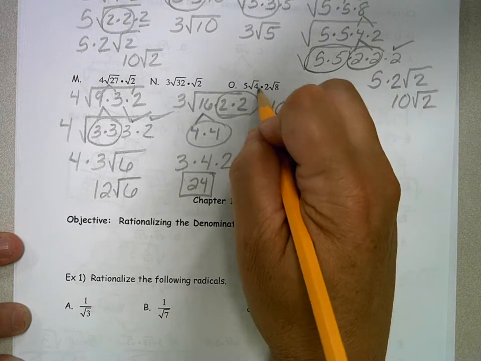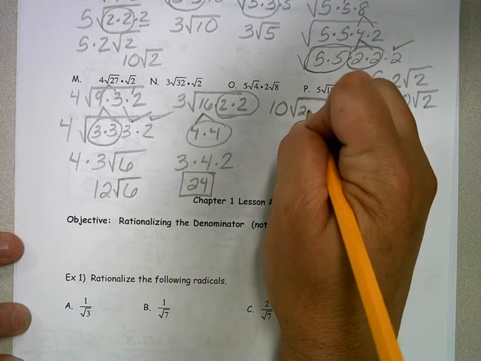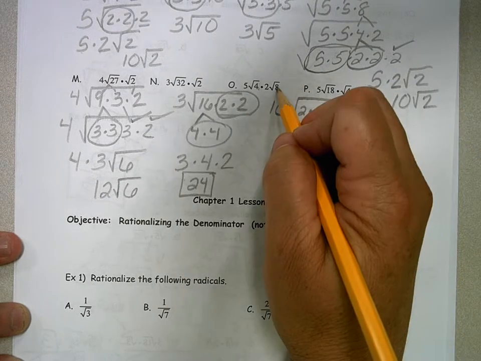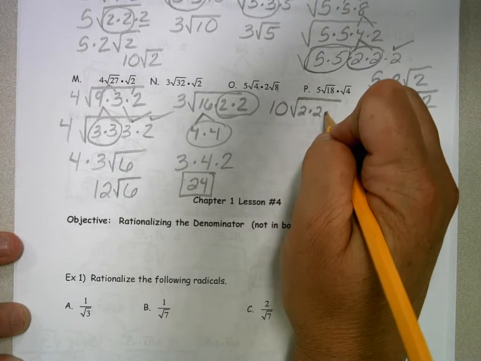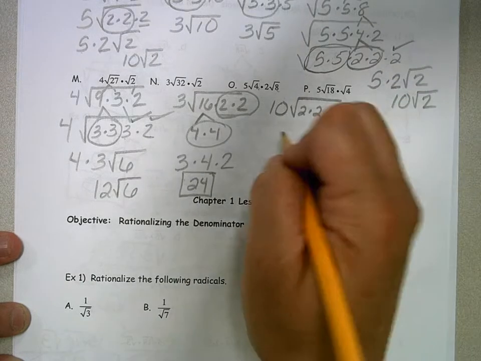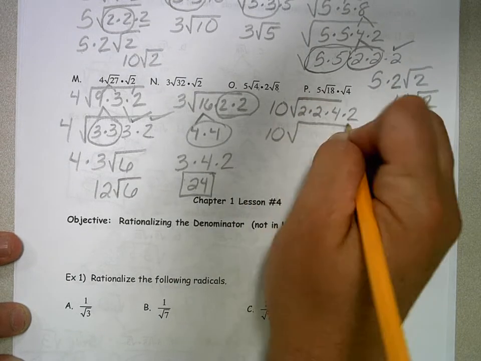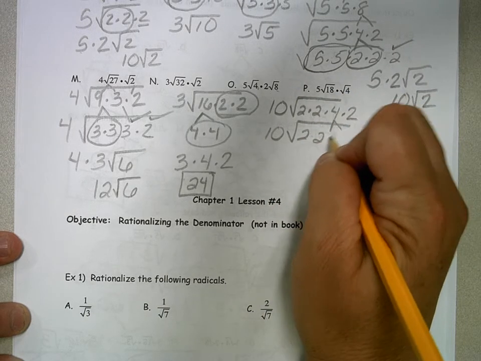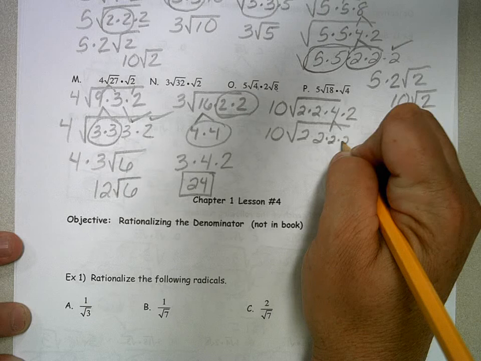5 times 2 is 10. The 4, I'm going to break into a 2 times 2. That 8, I'm going to break into a 4 times 2. This 4, I can break into another 2 times 2.